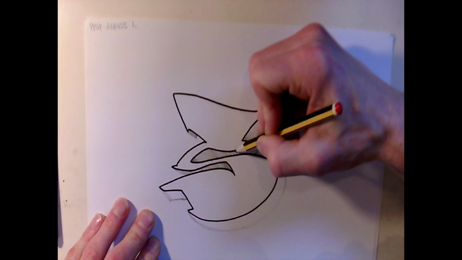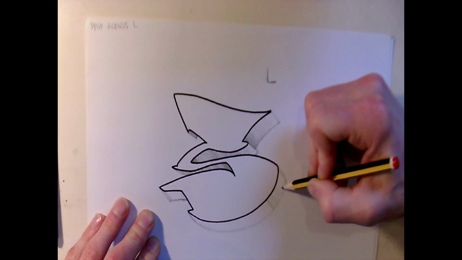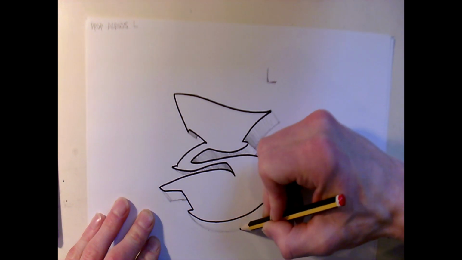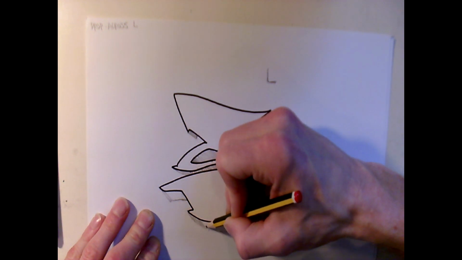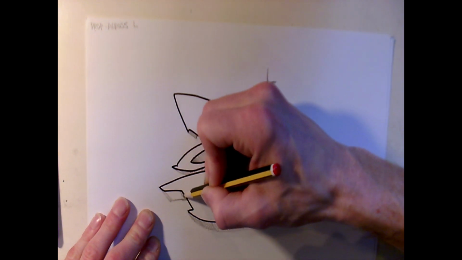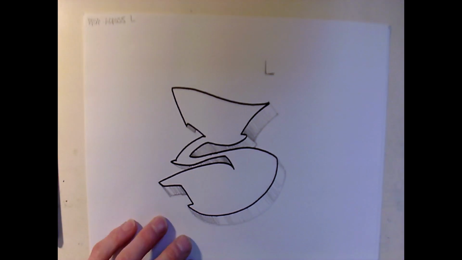Again, you see I'm kind of roughly shading in the angle of that 3D, just to make it look part of it.